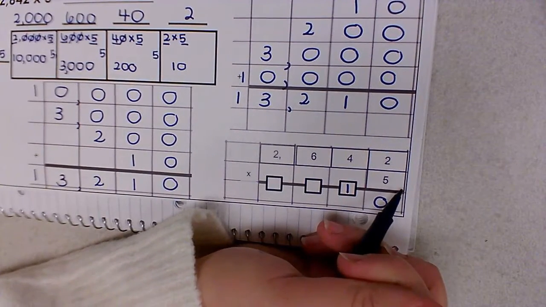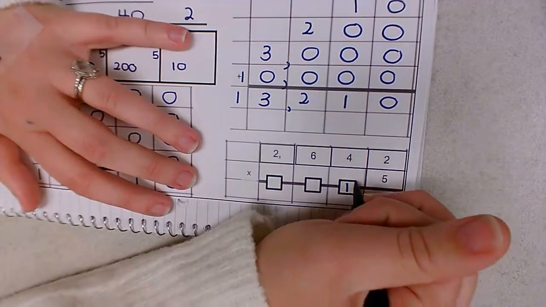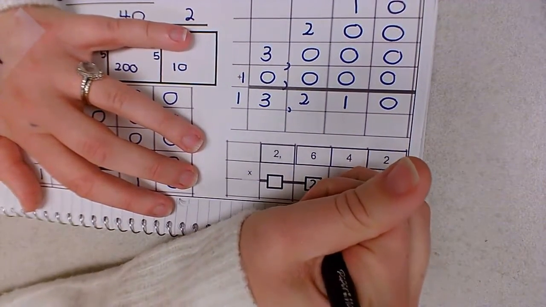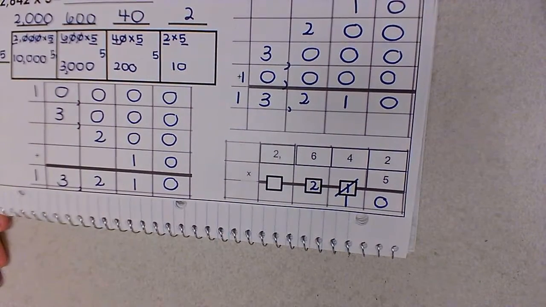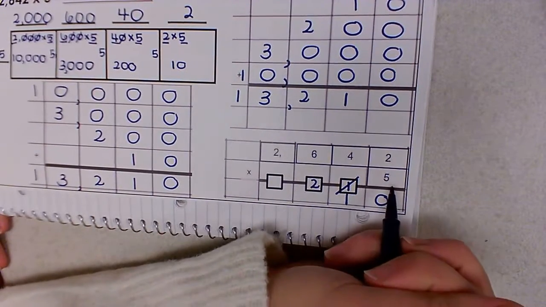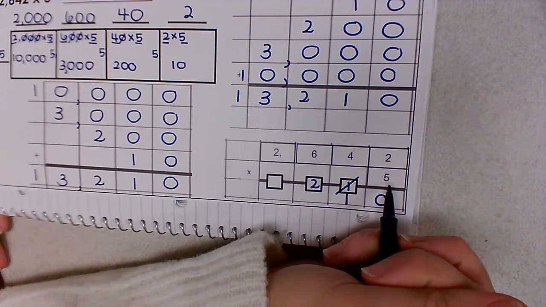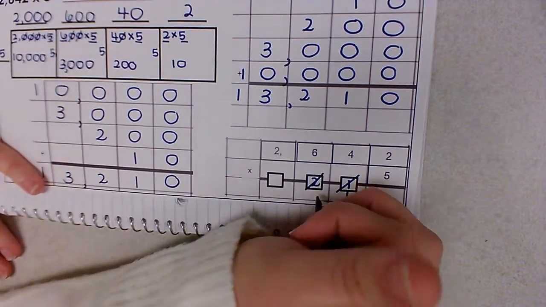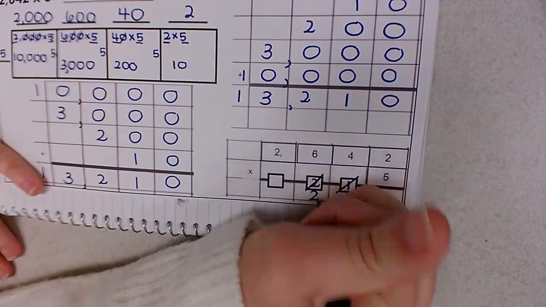4 times 5 equals 20. And 20 plus 1 is 21. I'm leaving behind the 1, and regrouping the 2. 6 times 5 is 30. 30 plus 2 is 32.